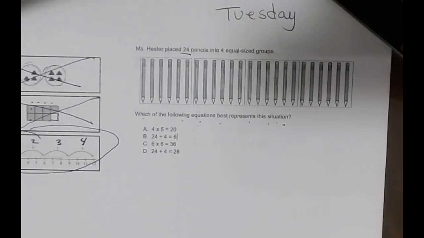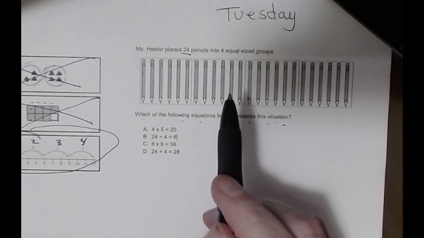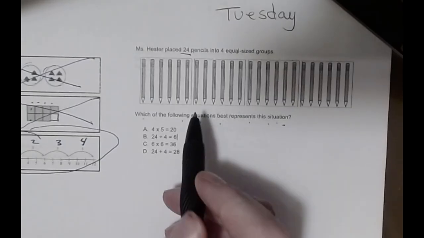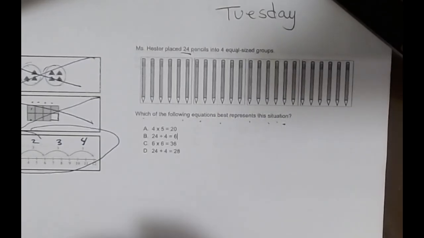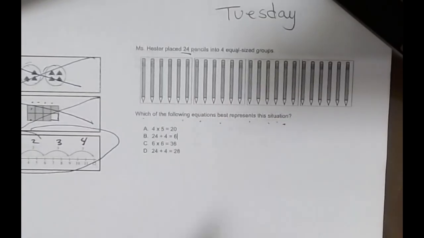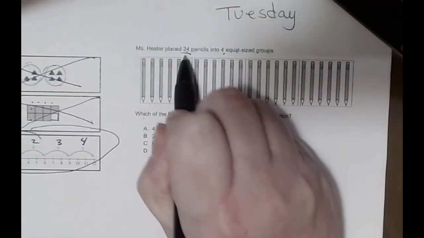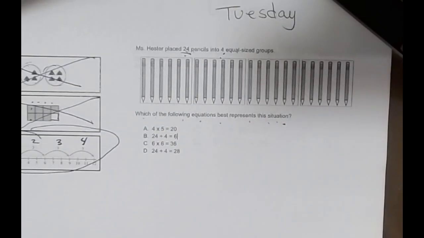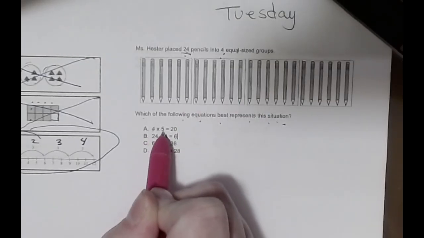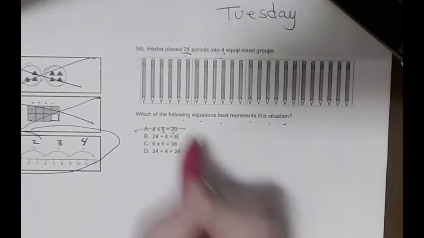If your student did not realize that we're dividing, maybe they just wasn't paying attention, didn't read it. A lot of our kids just don't feel like reading. Your student should be able to realize at this point that their equation has to have both of these numbers. It has to have a 24 and it has to have the 4. So if I look at A, it has a 4, but then it has a 5 and a 20. Where's the 24? So it cannot be that at all.